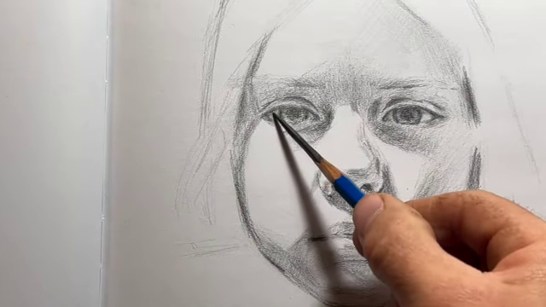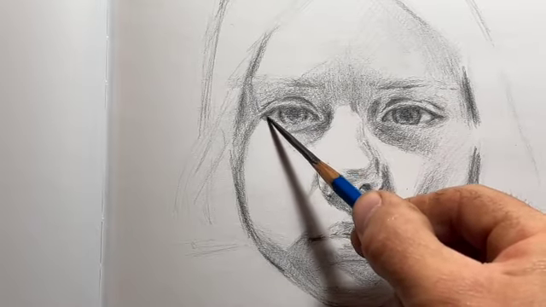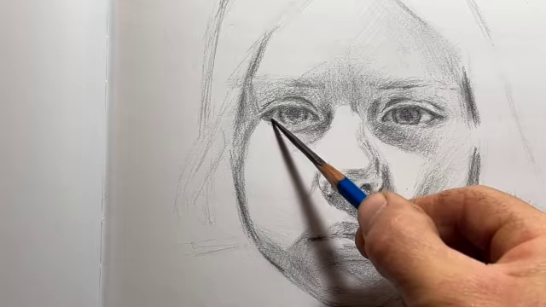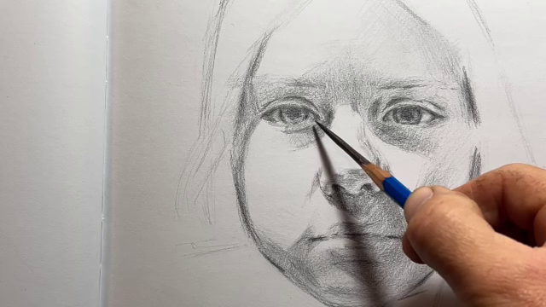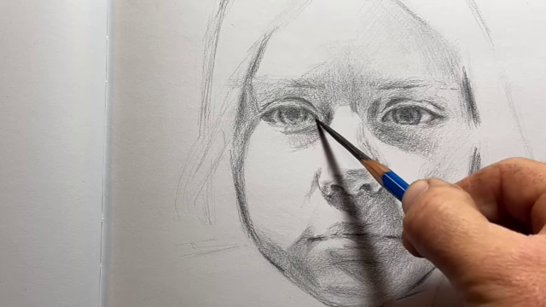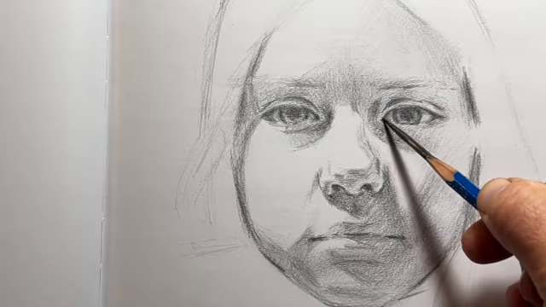And, you know, I always thought of myself as a pretty decent drawer. And I got to this point where I was just like, I can't do this. I couldn't figure it out.